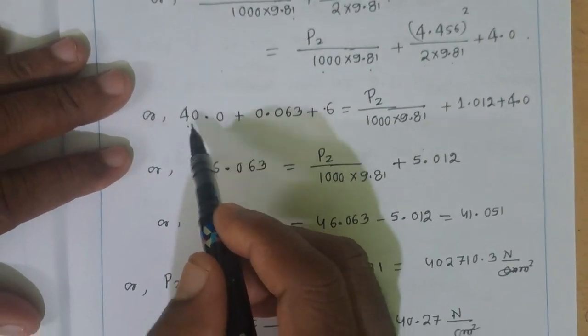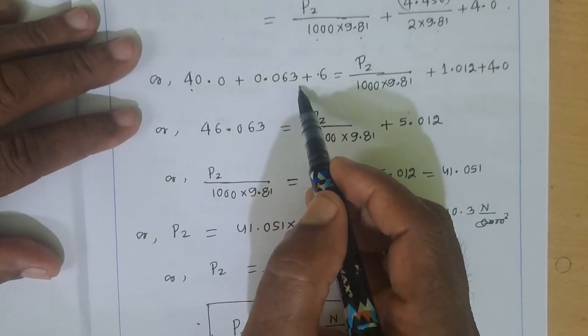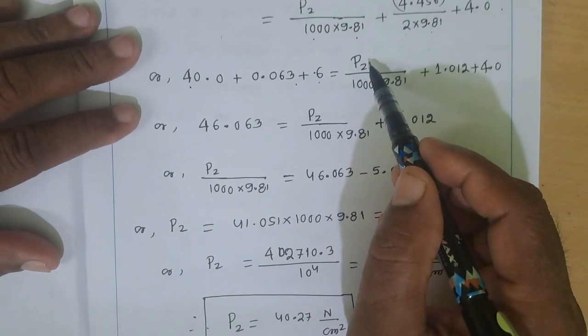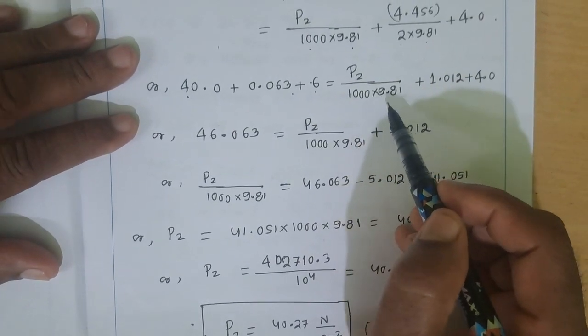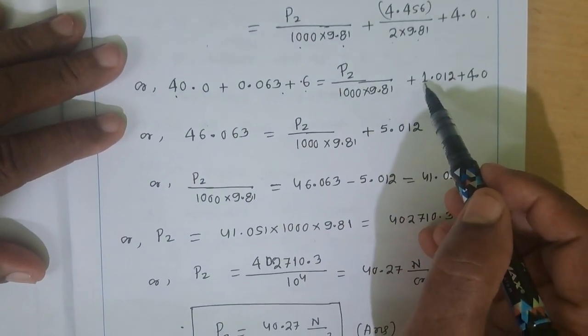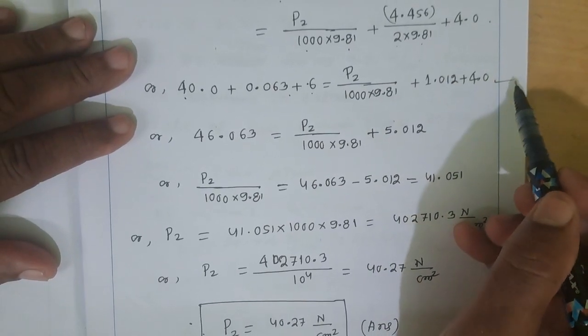That is 40 plus 0.063 plus 6 is equal to P2 by 1000 into 9.81 plus 1.012 plus 4.